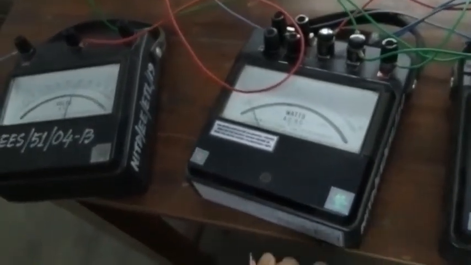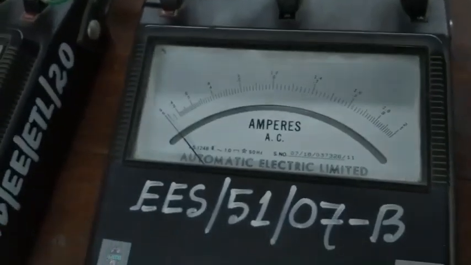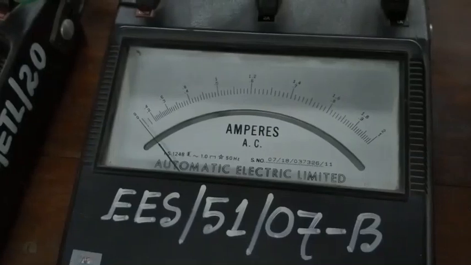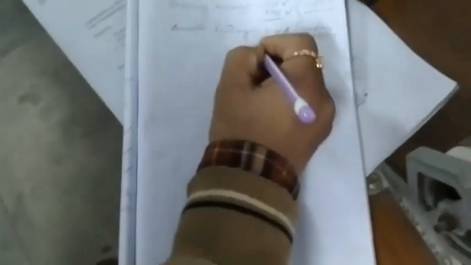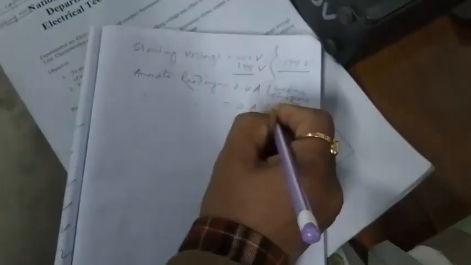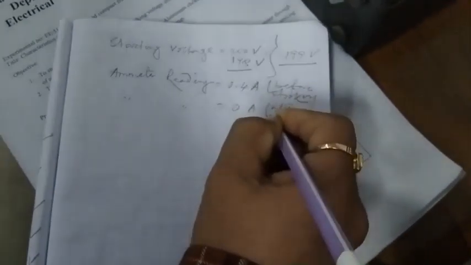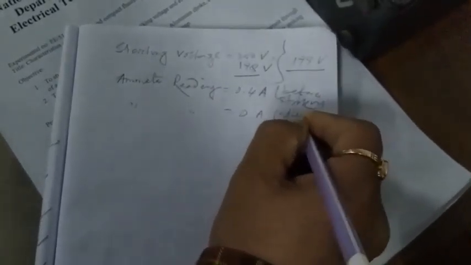Okay, and after glowing of the fluorescent lamp, you see the ammeter reading is 0. It is before striking. And ammeter reading equal to 0 ampere. It is after striking.